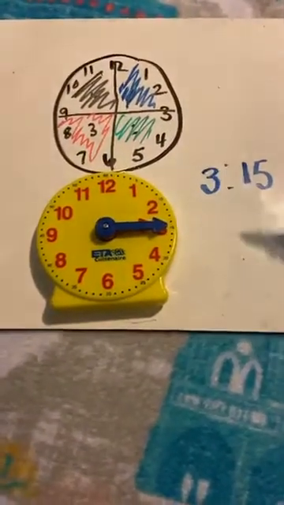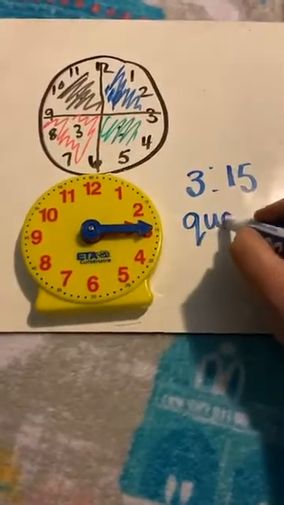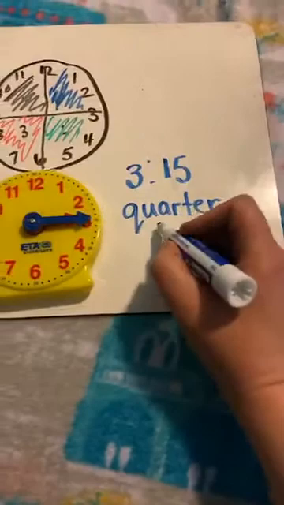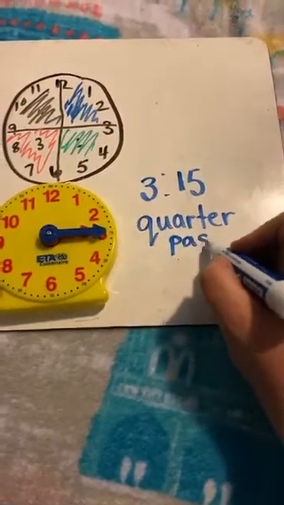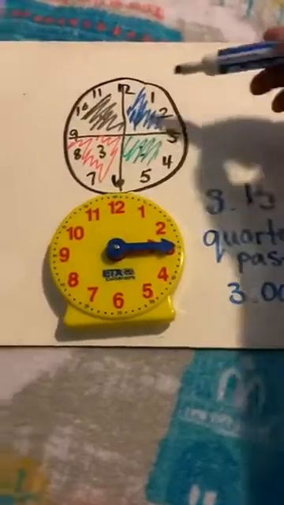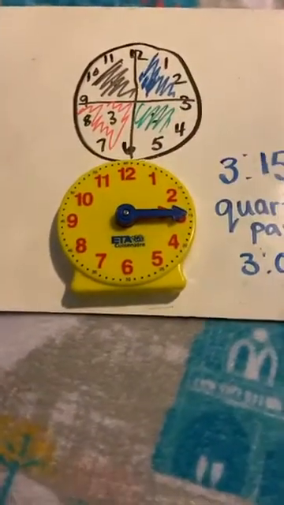So if I have 3:15, this is a quarter past 3, because I have moved 1 spot, 1/4 of my clock.